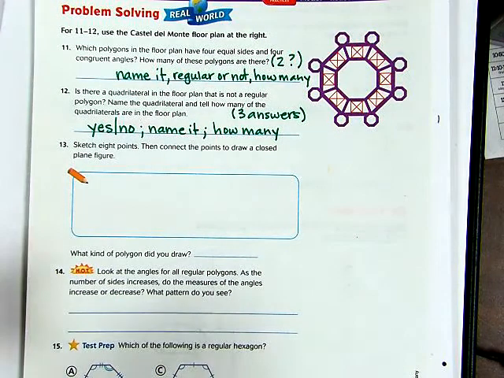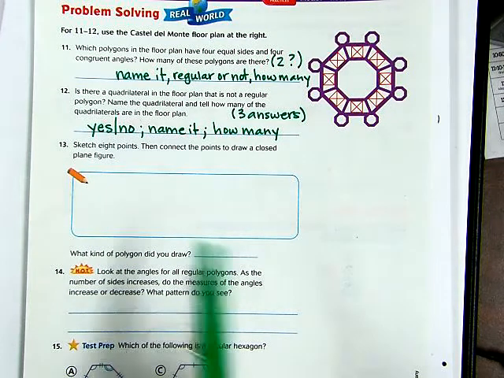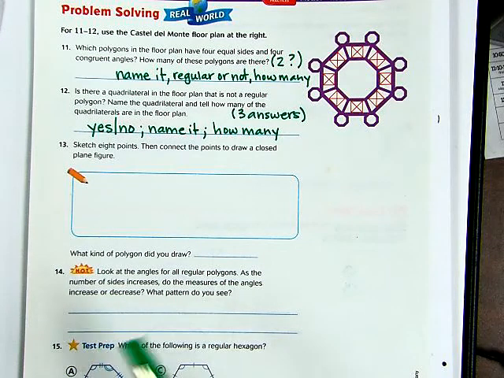Okay, number 13 you get to draw. So you're going to sketch 8 points, then connect the points to draw a closed plane figure. Okay, so you're just making 8 vertices, connect the lines, so line segments, and what kind of polygon did you draw? Number 14, look at all the angles for all regular polygons. As the number of sides increases, do the measures of the angles increase or decrease, and what pattern do you see? On here, you're just going to start with a regular polygon, and then you're going to make it bigger, bigger, bigger, and it wants to know, is it increasing or is it decreasing, and what's your pattern?